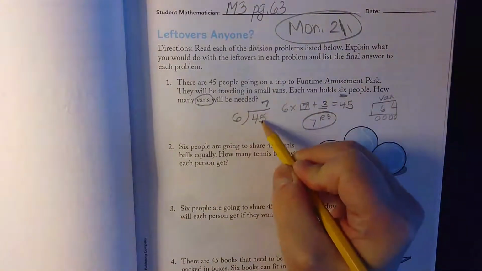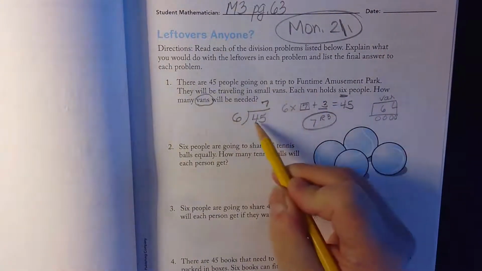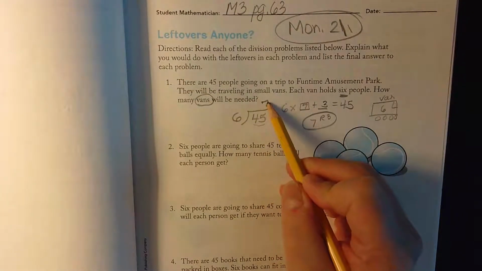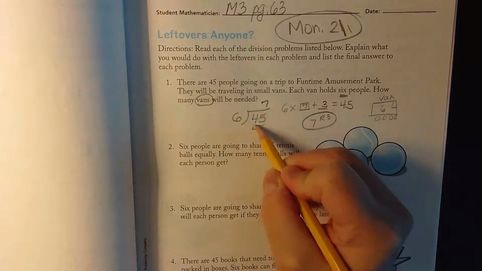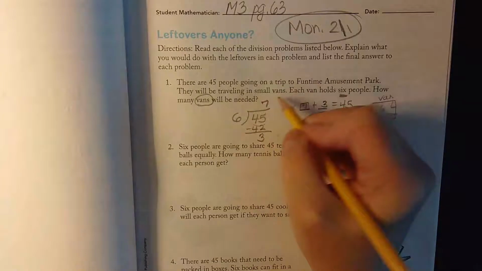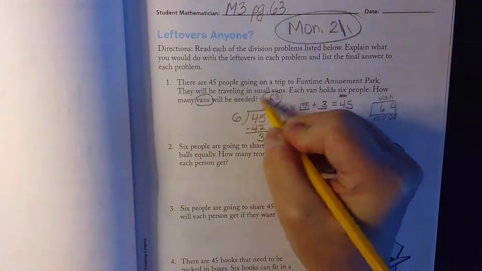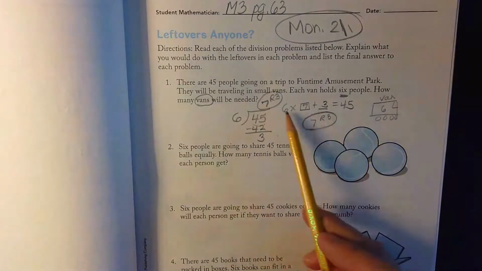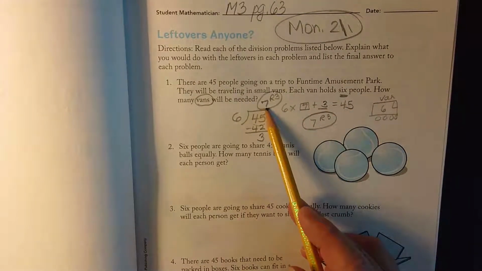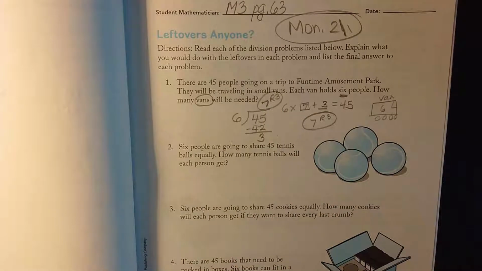That 7 is going to go on top of the 5 because it's going into 45, not 4. So 6 times 7 is 42. 5 minus 2 is 3. So either way you do it, whether the long division way or the near facts way, you still end up with the same answer. The answer is going to be 7 with a remainder of 3.